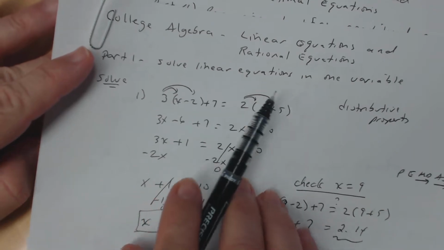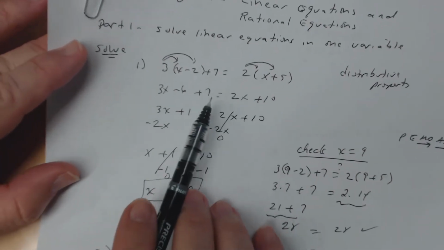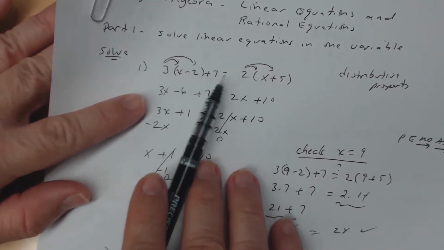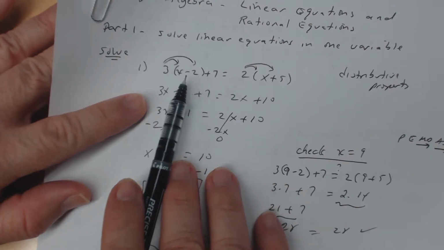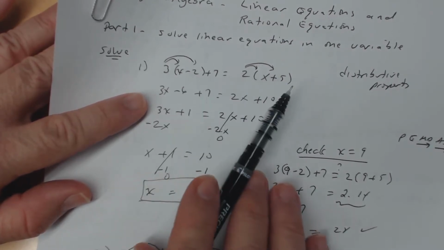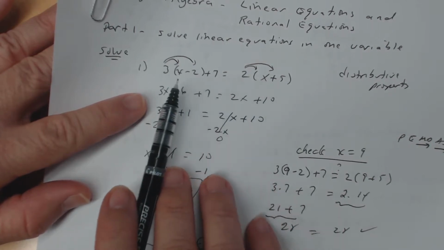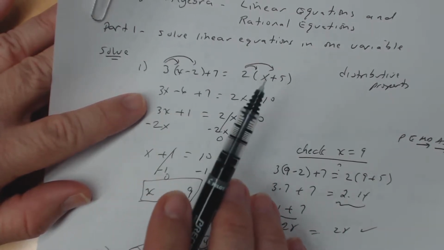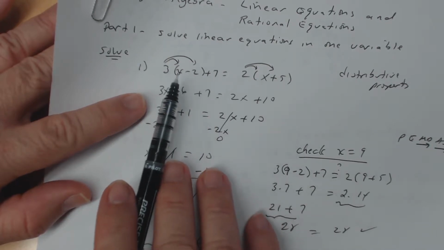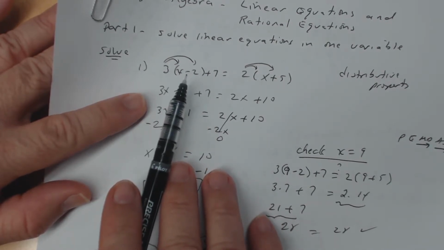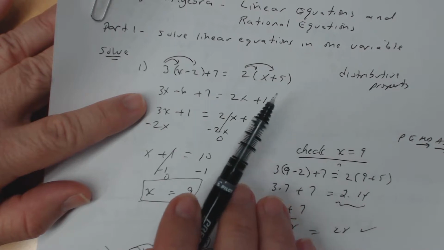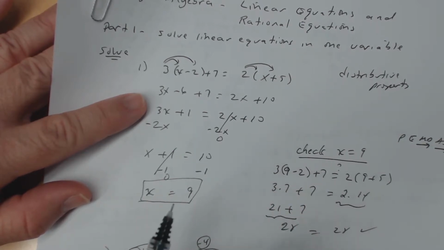Part 1, remember when we solved these linear equations? I had this equation right here. Notice there are no restrictions because the denominator is 1 in every case. There are no variables in the denominator, so this equation is defined for all real numbers. Now the solution set is a little different.